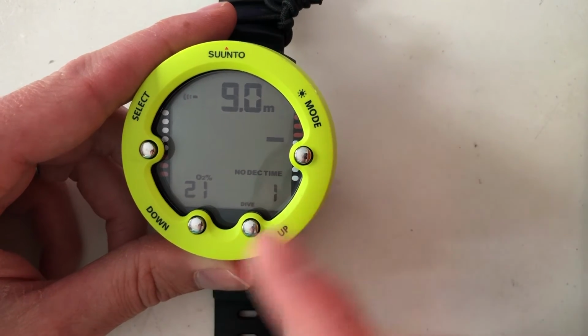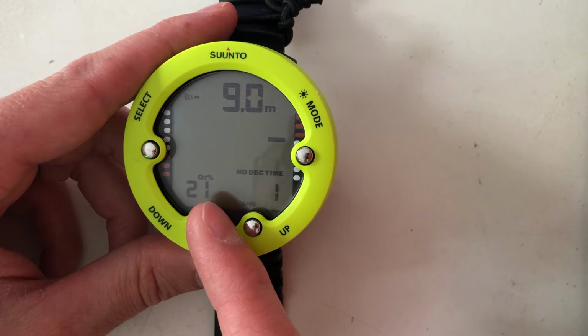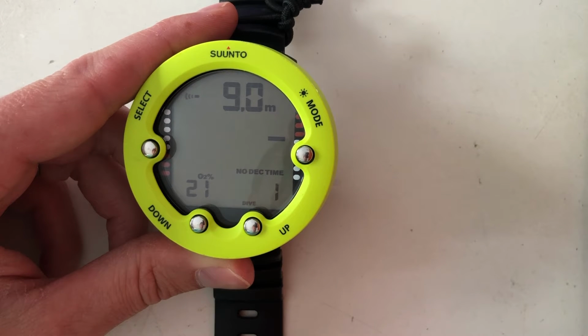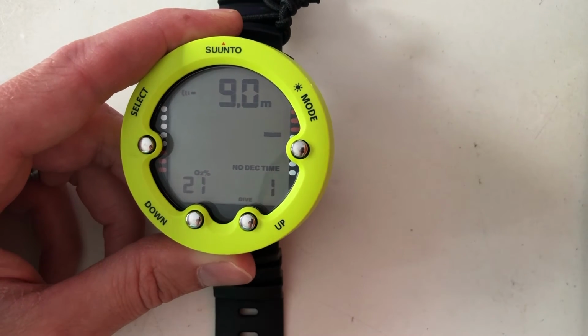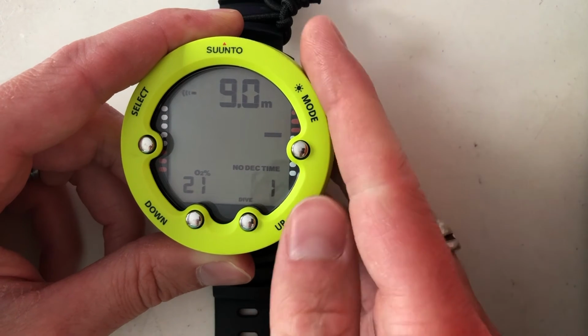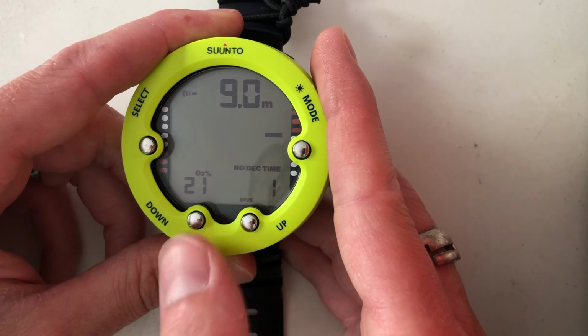The first thing you're going to want to do is confirm that you are on the right gas mix. So here we're at 21% oxygen, which is normal atmospheric air. So unless you are certified in nitrox, that is what you're going to be using. And you can scroll through here.